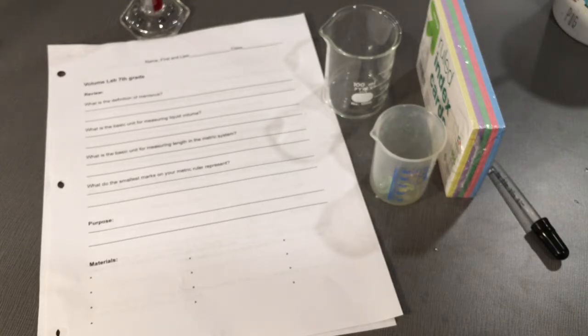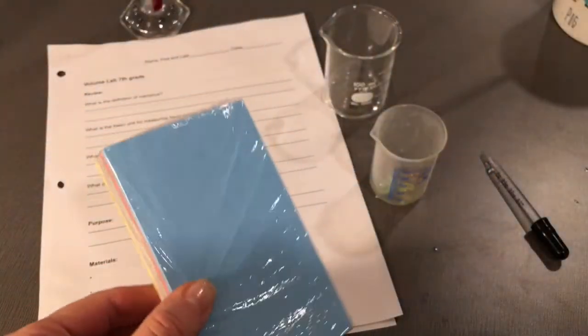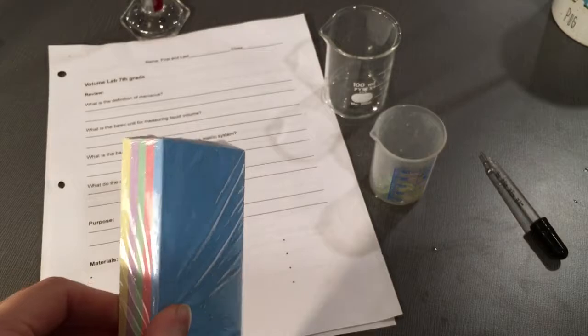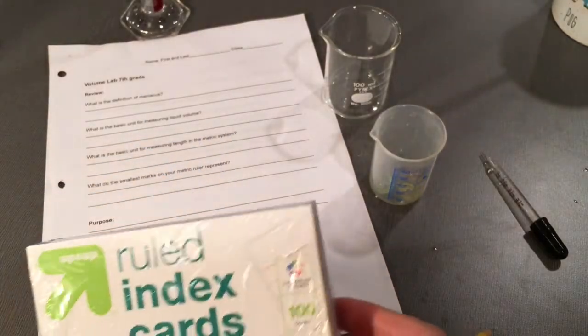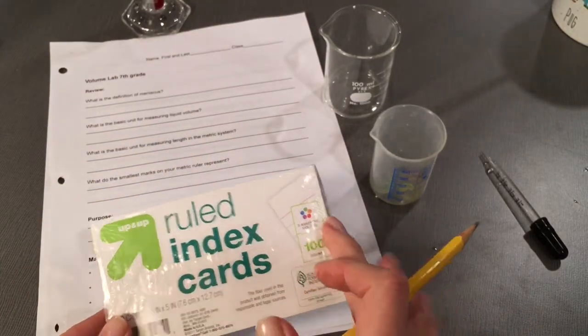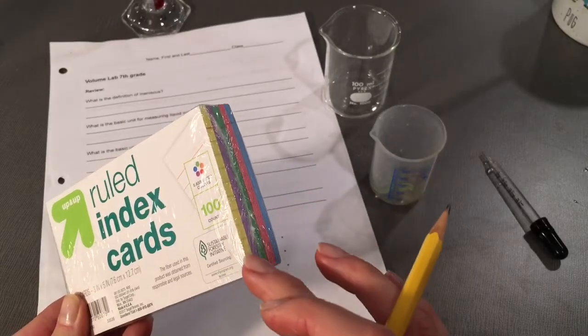You will also need your note cards. This pack in particular, so that you can measure length times width times height.